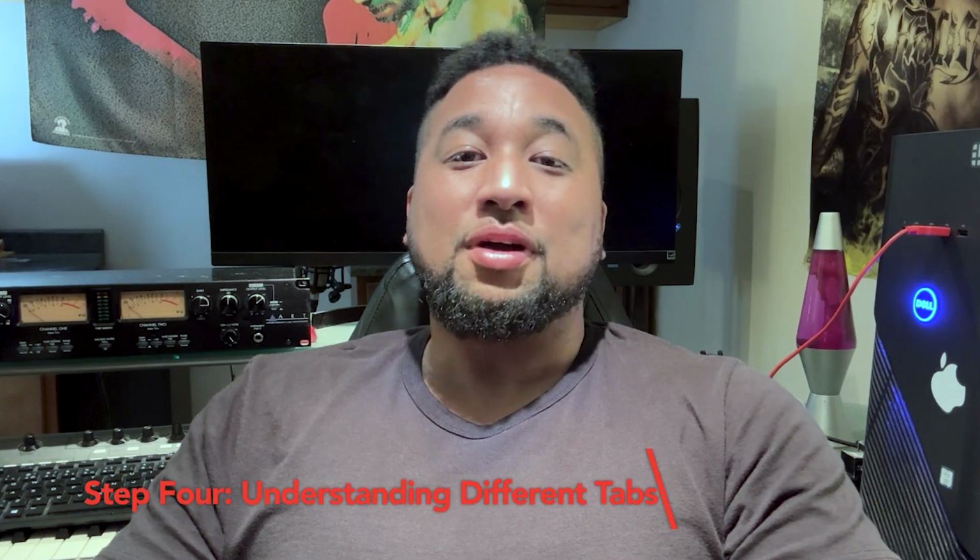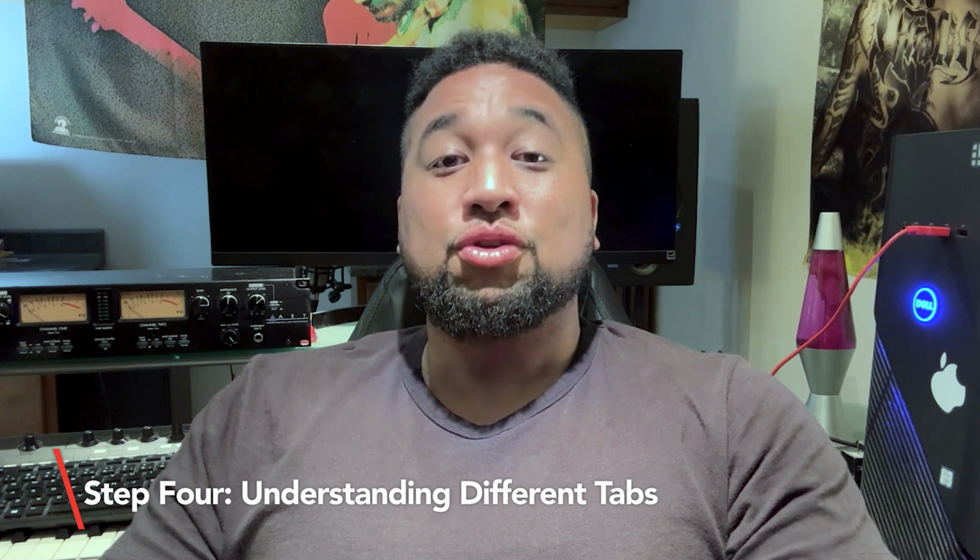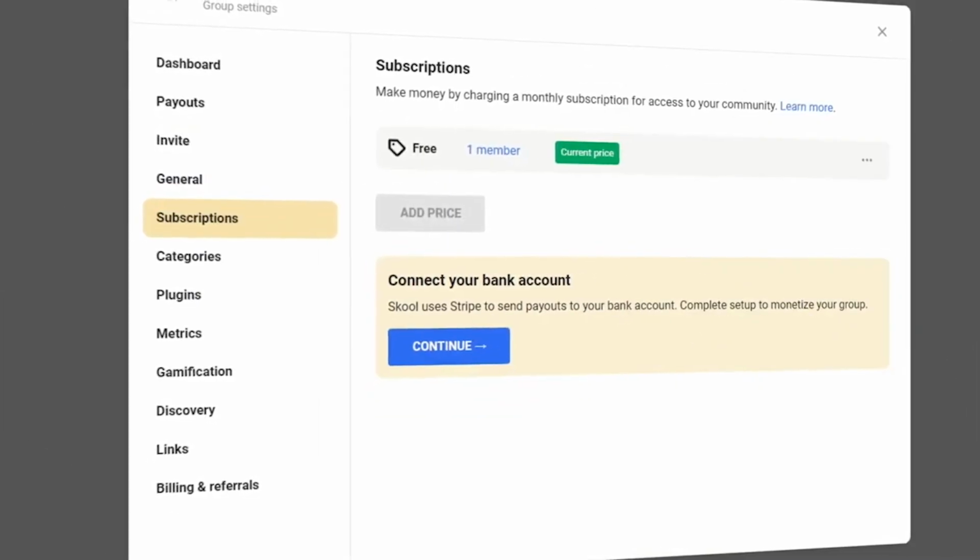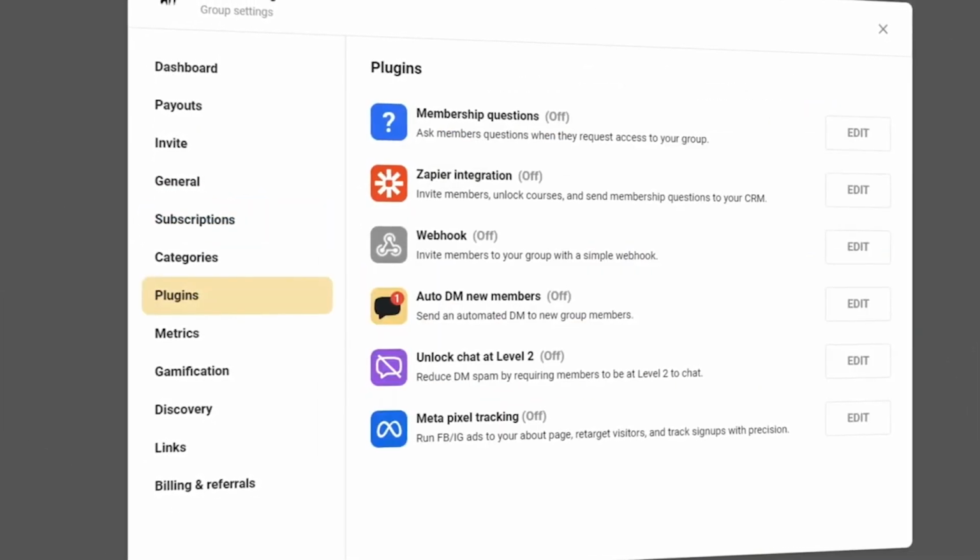Step 4. Understanding different tabs. Your community's homepage will look something like a typical social media homepage when you first click on it. That's because your dashboard starts with the Community tab. It's like Facebook's homepage. Here, you and community members can interact via posts, polls, and announcements. To refine this area, you can set up quick links at the very top.